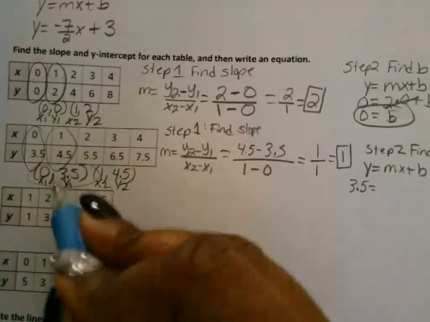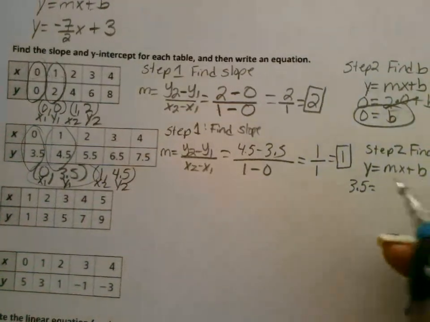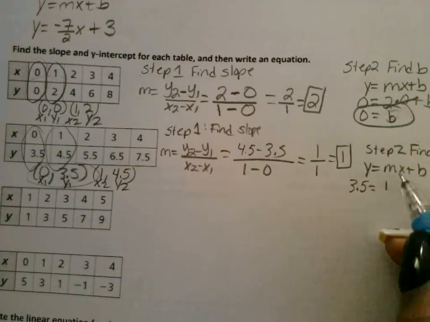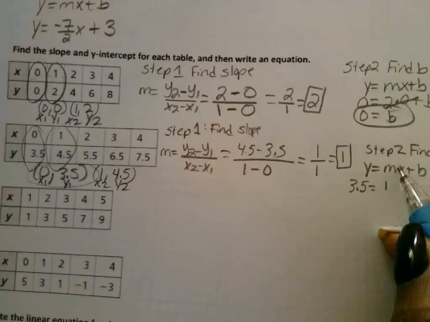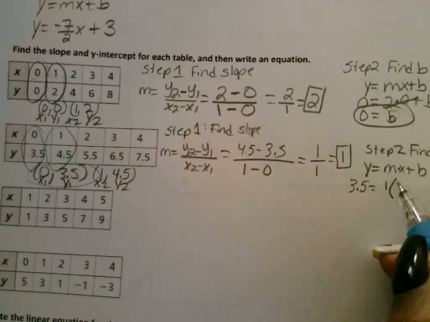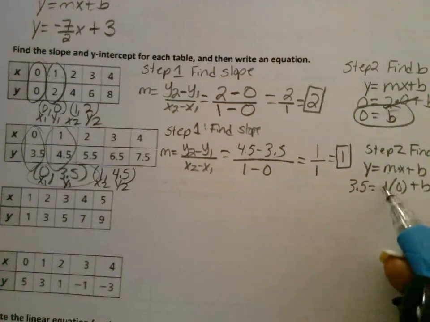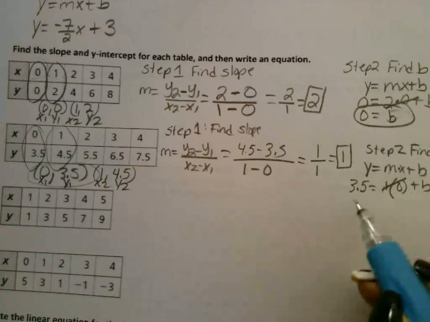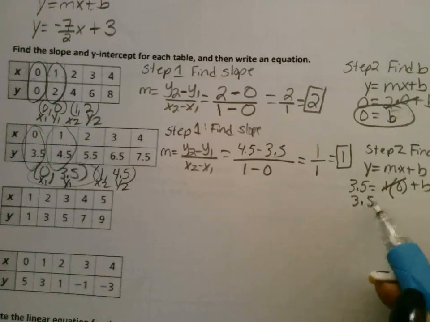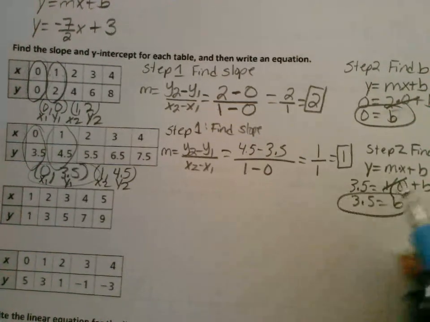And it doesn't matter which point I use. I'm going to use the easiest one. My m is 1. The operation between m and x is times. My x is 0 plus b. So 1 times 0 is going to be 0, and so I'm left with b over here. So 3.5 is equal to b, or b is equal to 3.5.